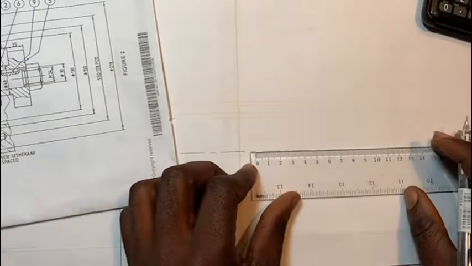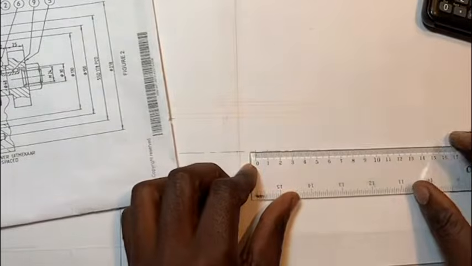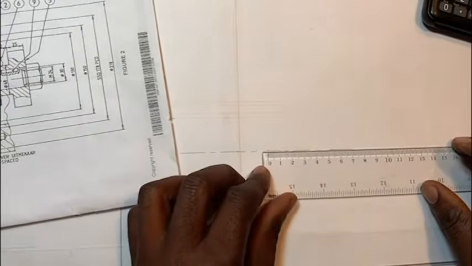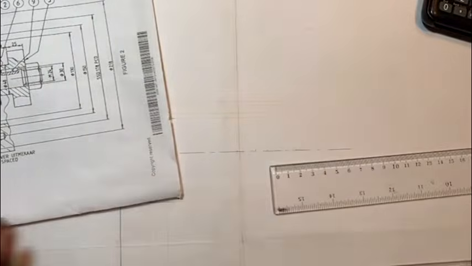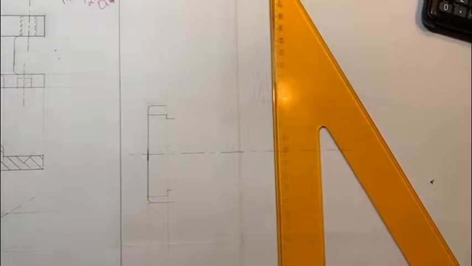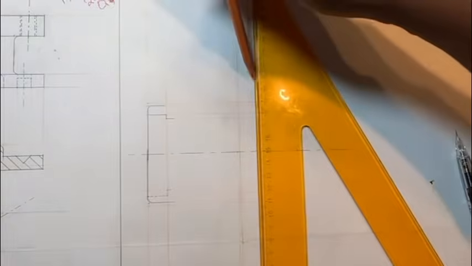After 15, this dimension of 10, we need it. After the 10, this dimension of 24, we need it. You understand? Then after that, I can project them vertically up, faint.